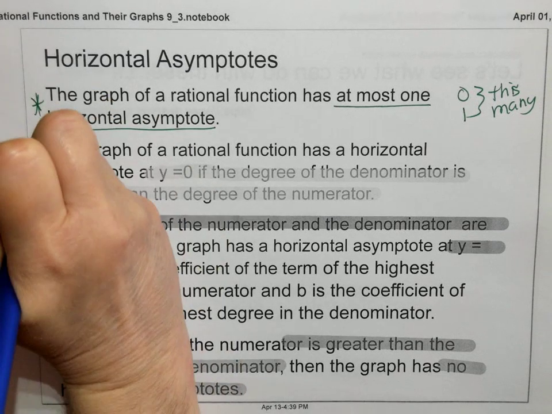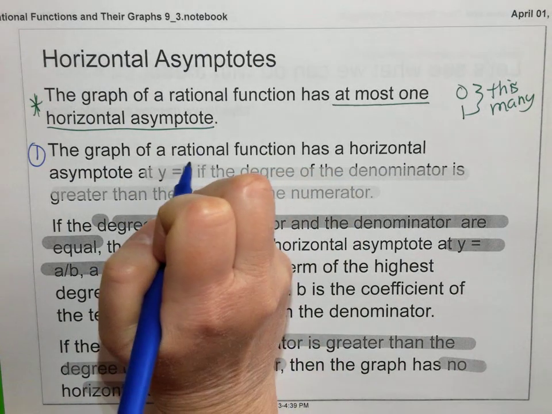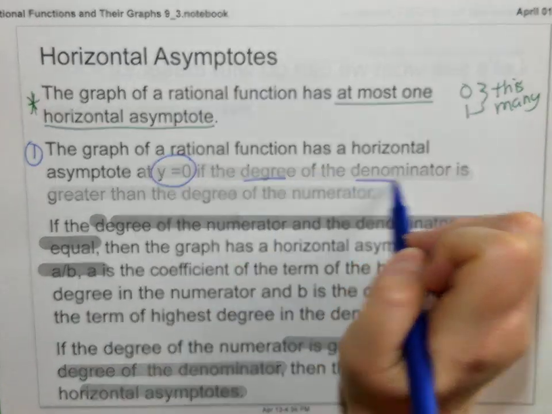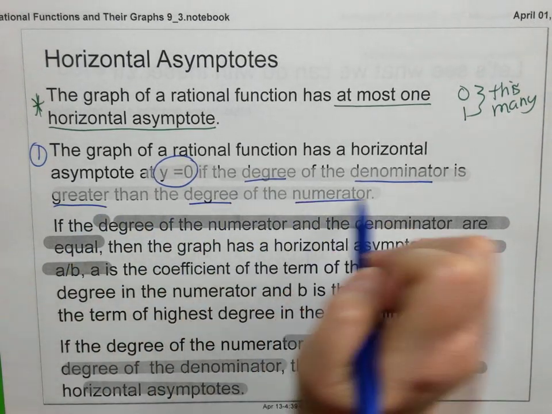Rule number 1. It has a horizontal asymptote at y equals 0 if the degree of the denominator is bigger than the degree of the numerator.